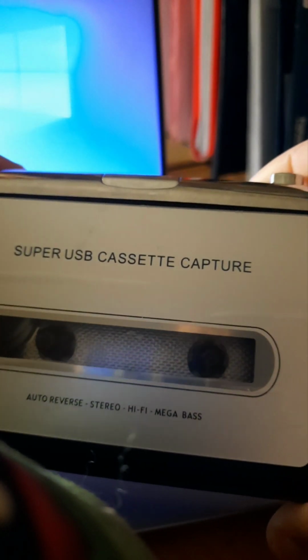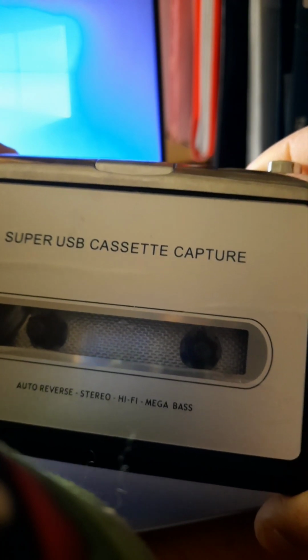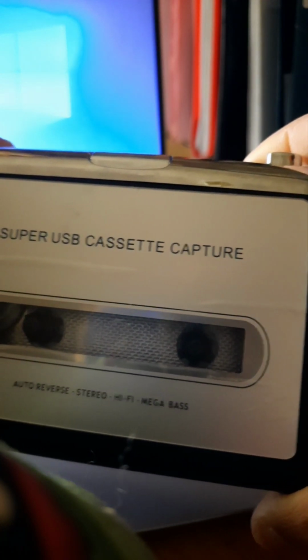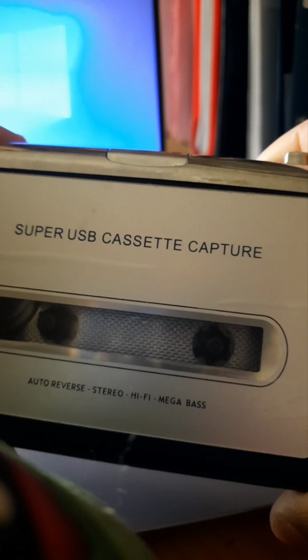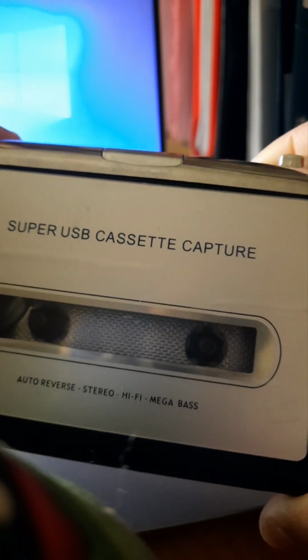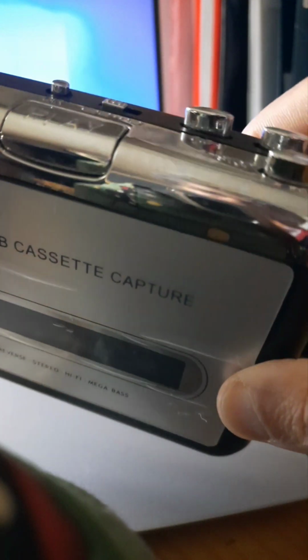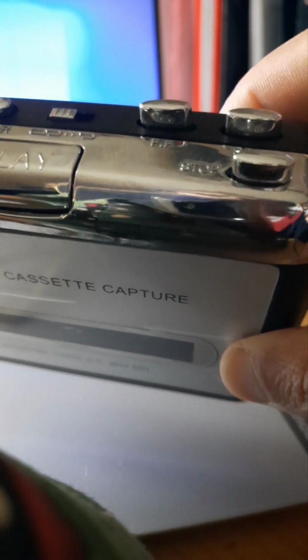The device I used was this thing. It doesn't have a brand name. It just says Super USB Cassette Capture. So there are a number of these available, and you can just pick up one of those.